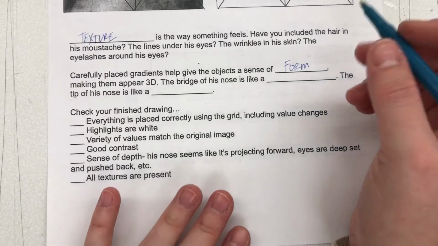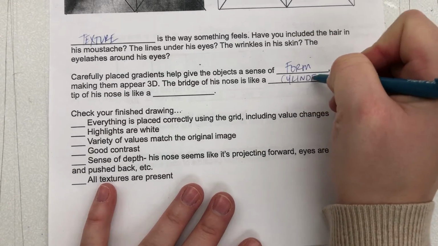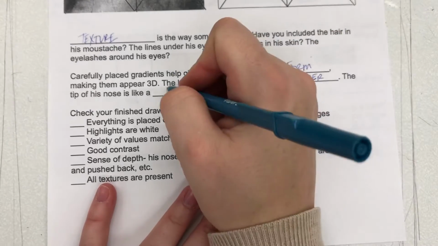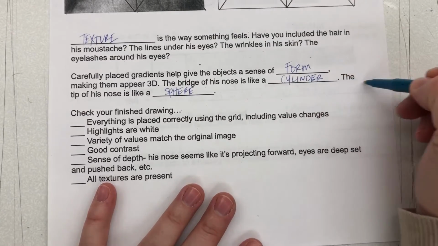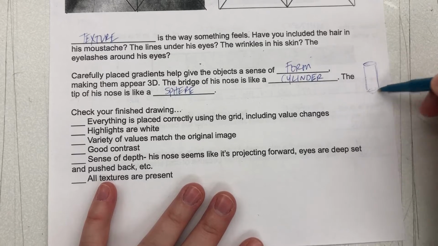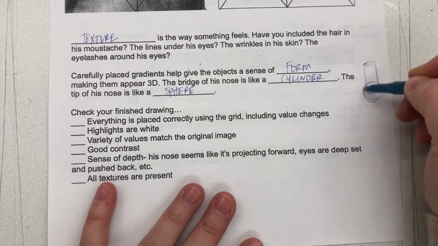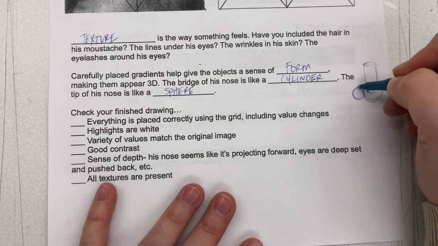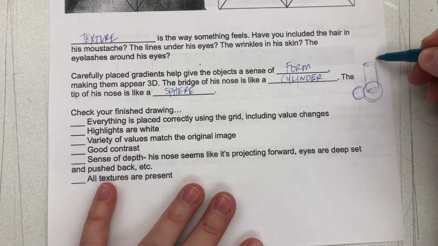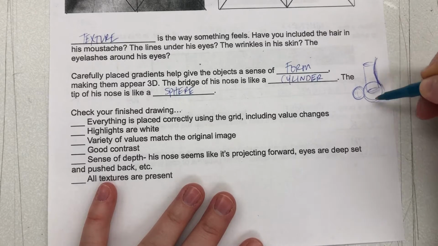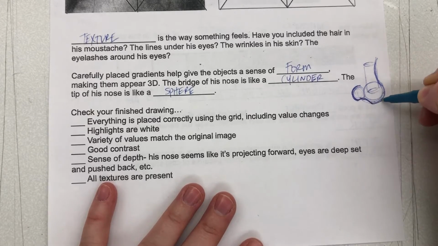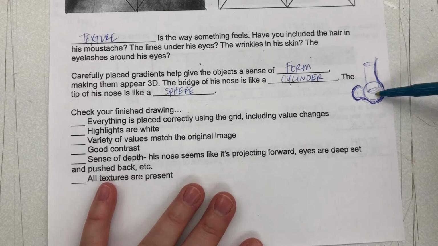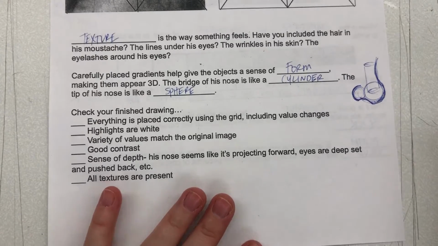The bridge of his nose is like a cylinder, and the tip of his nose is like a sphere. So we have our cylinder, and then we have a sphere. And then he has like another sphere as a nostril on that side. And then obviously, it's kind of like bent for the bridge of his nose. The tip comes around, the nostril comes up this way. But essentially simple forms making complex objects here, giving the illusion that it's 3D.